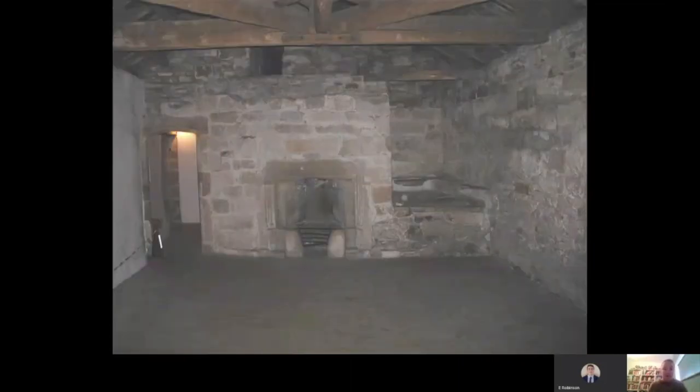This is the Lord's bedchamber. You can see it's got its own fireplace. I know most of us would think, oh, I wouldn't want to sleep in there at all.